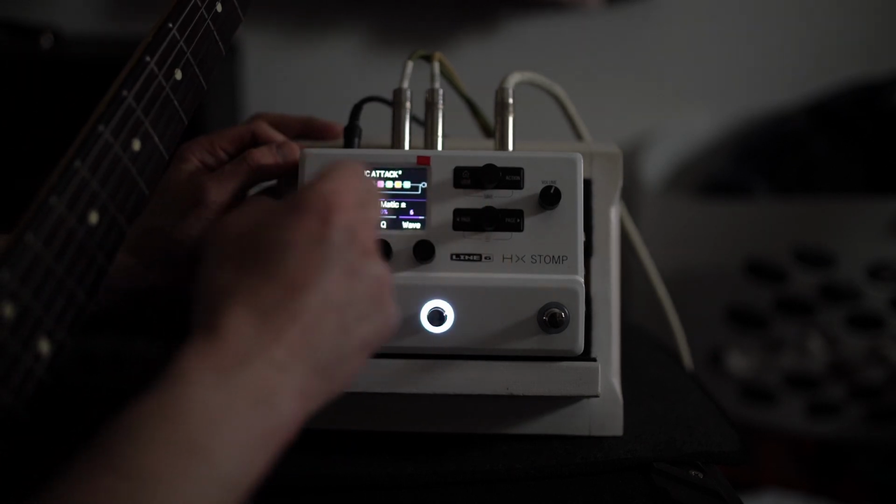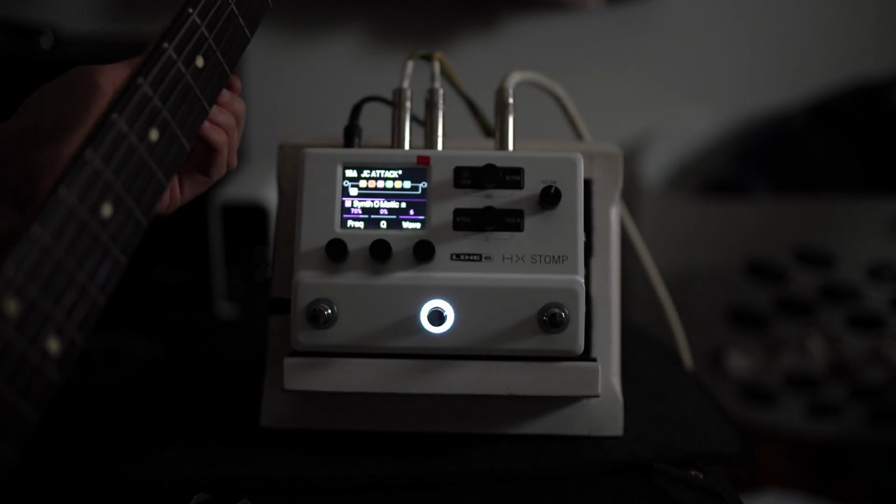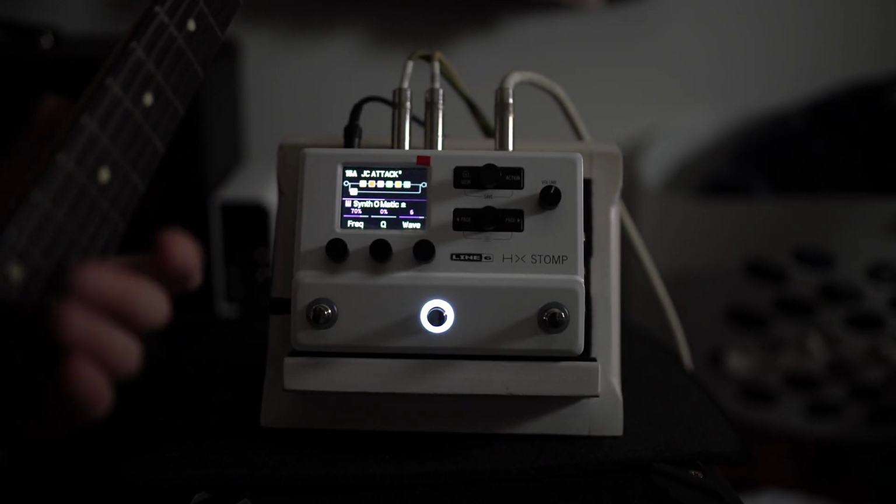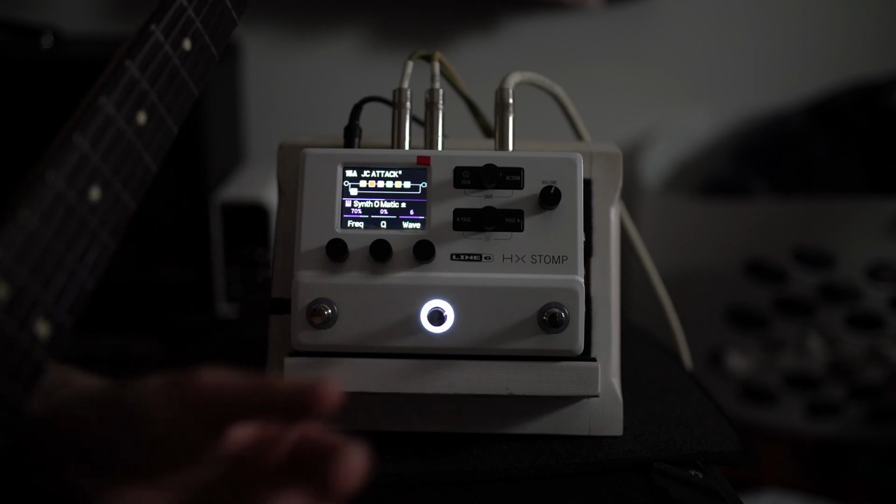As I say though, I think you might want some sort of compressor after the synth most times, because it's quite sensitive and can do quite a lot of dynamic stuff.